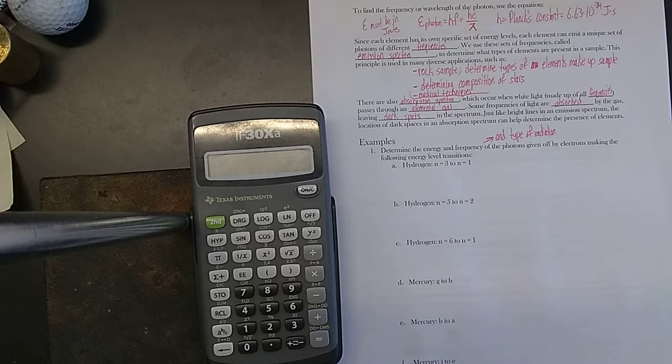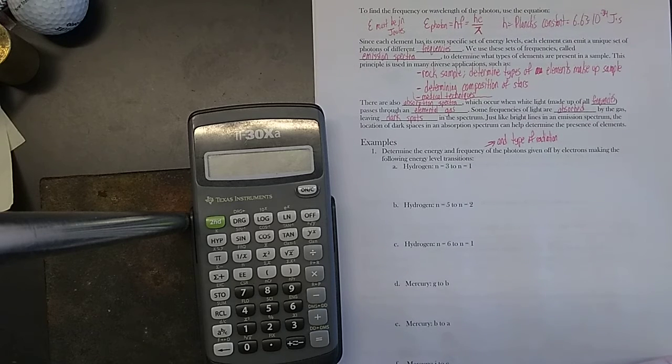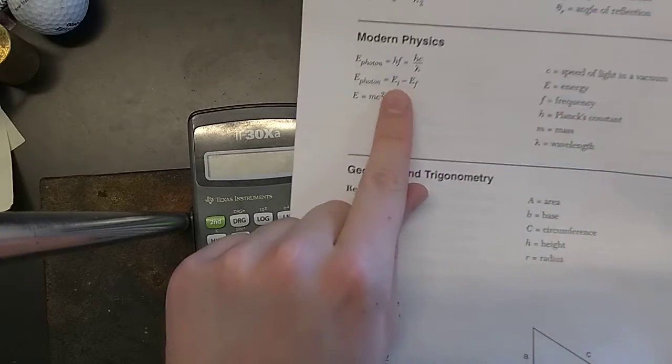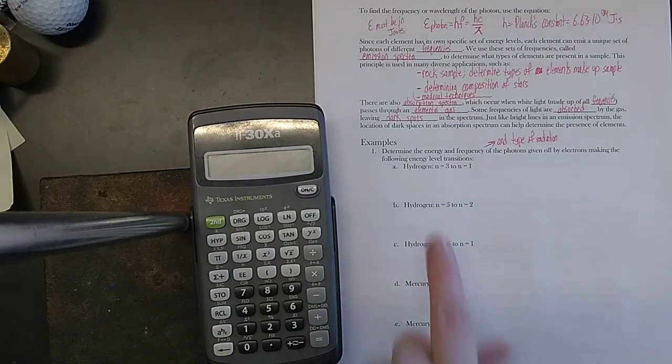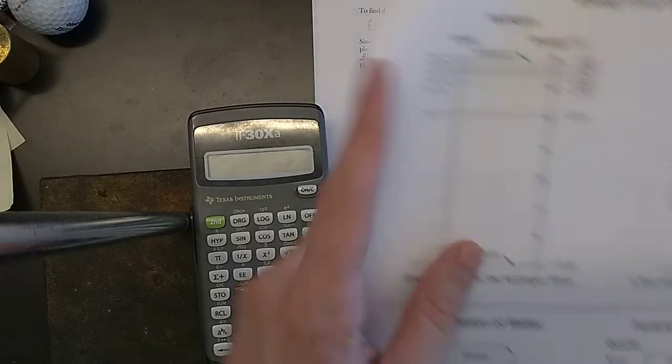Now we know that when the electron transitions between energy levels, the energy of the photon that is emitted will just have the same energy as the difference in energy levels. This says hydrogen from n equals 3 to n equals 1, so we need to take a look at the energy level diagram for hydrogen.